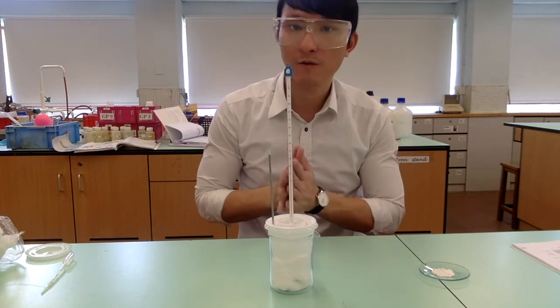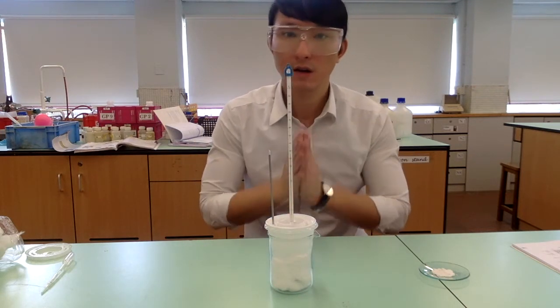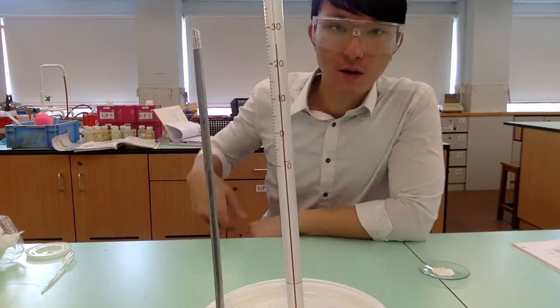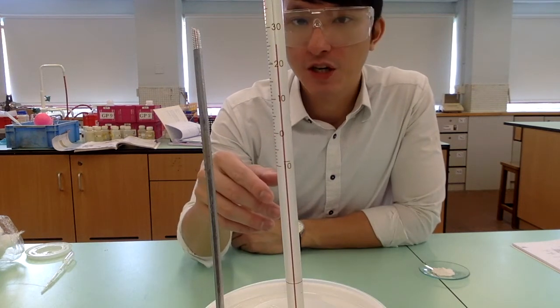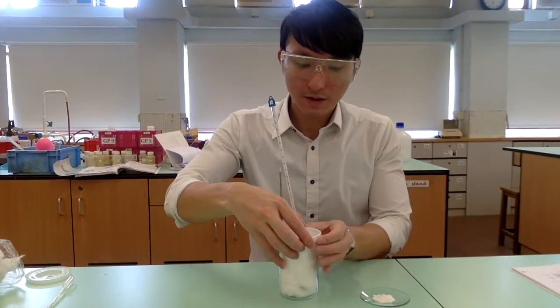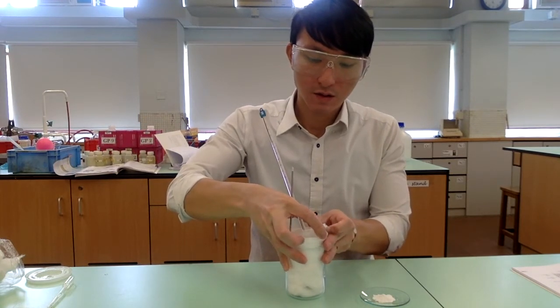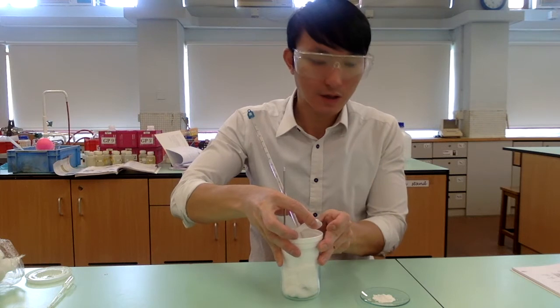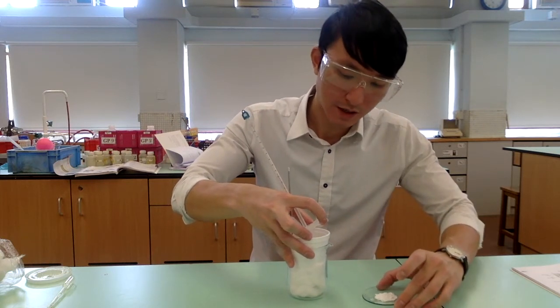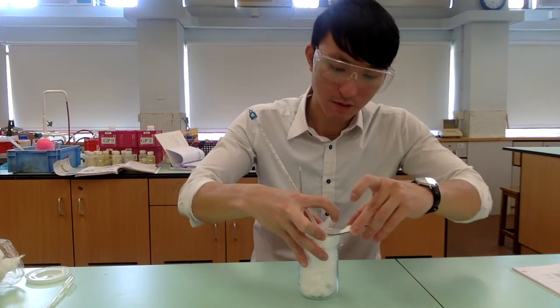Allow the setup to stand for a while until you register a constant initial temperature. Record the initial temperature. Open the lid and quickly transfer all the calcium oxide into the polystyrene cup.